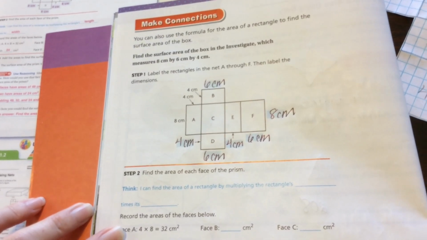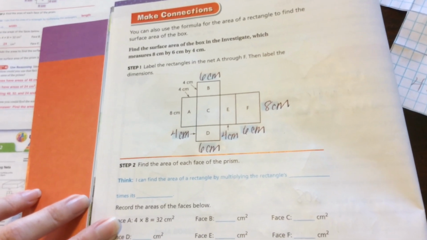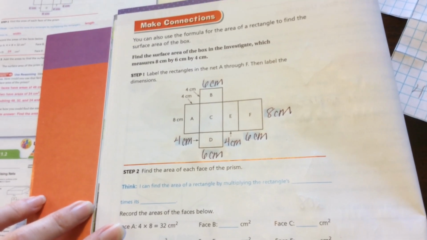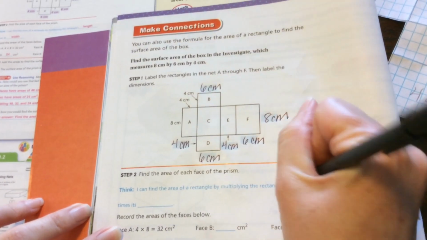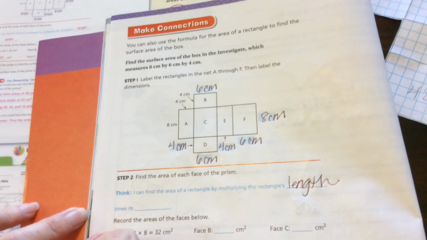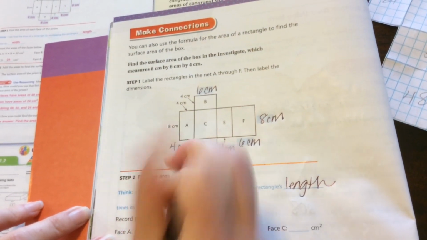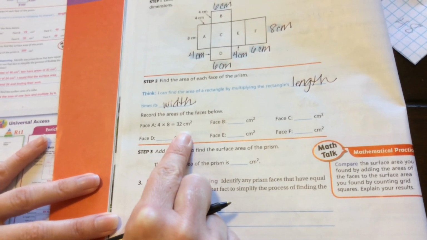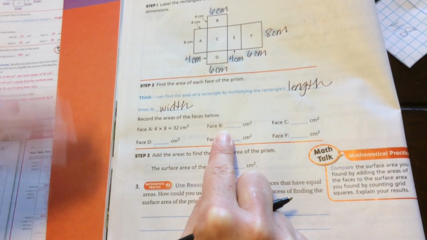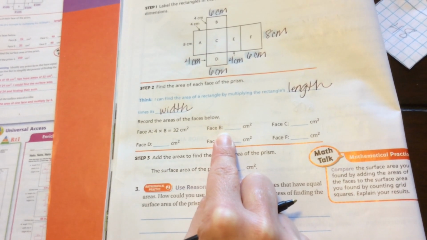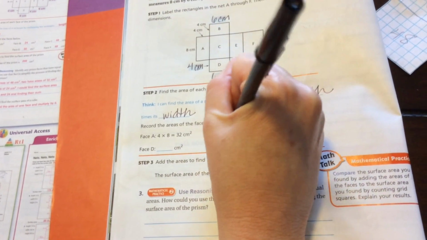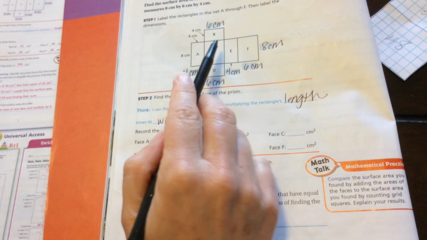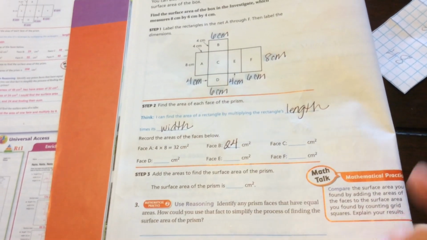Step 2. Find the area of each face of the prism. Think, I can find the area of a rectangle by multiplying the rectangle's length times its width. So then I'm going to record the areas of the faces below. So face A is 4 times 8, which is 32 square centimeters. Face B is up here, and it's 4 by 6. So 6 times 4 is 24 centimeters squared. Face C is right here, so that one is 6 by 8. 6 times 8 is 48 centimeters squared.